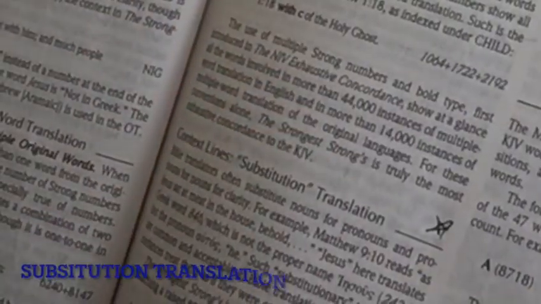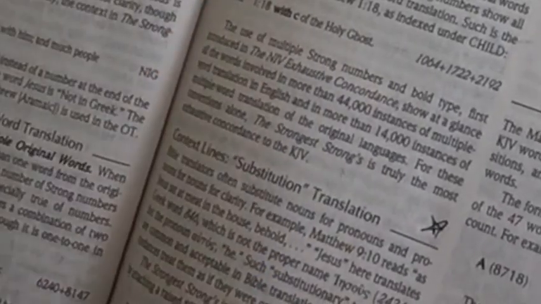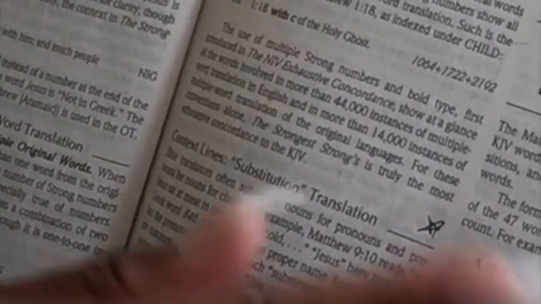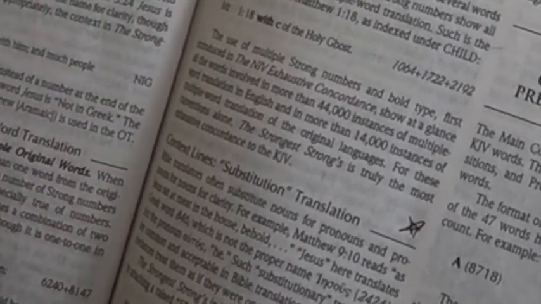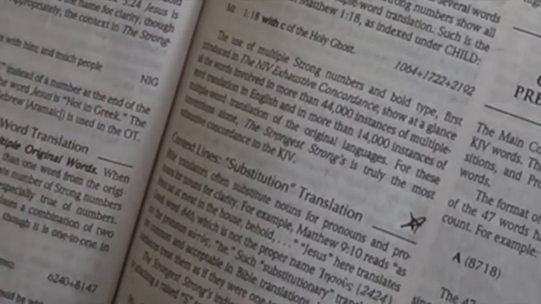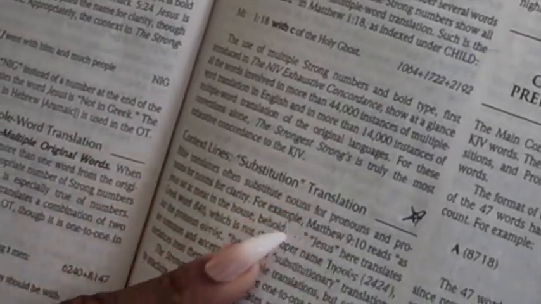Now, why is this important? Because as you are studying, sometimes you'll see these variations and sometimes you won't. So then you might be like, okay, what's going on with this? So that's why they're kind of explaining to you, to give you that little oomph that you might need. Now, I wanted to explain this, the substitution translation.